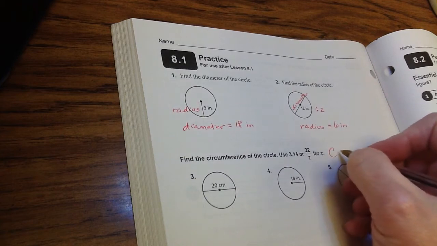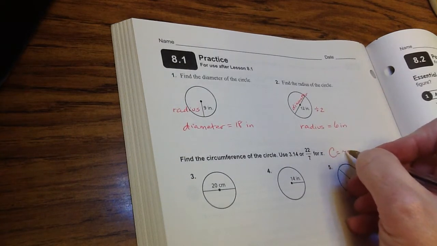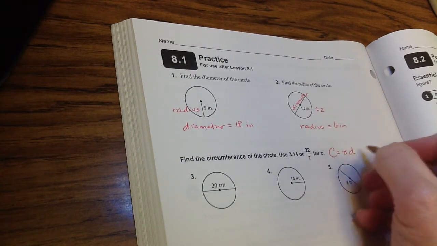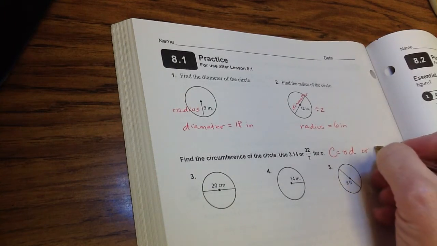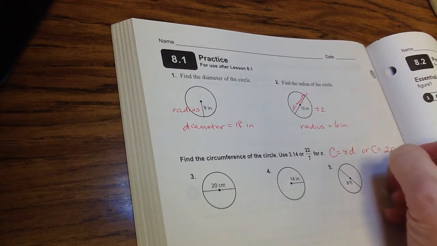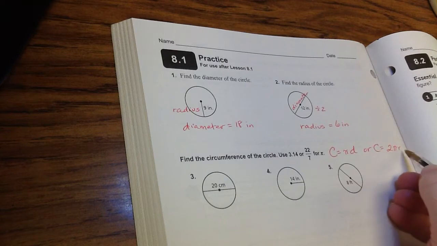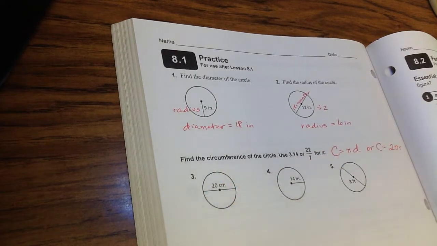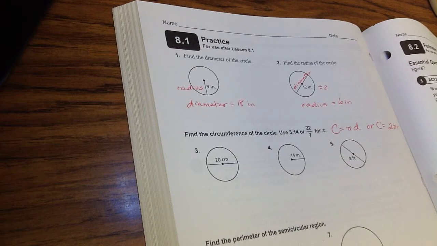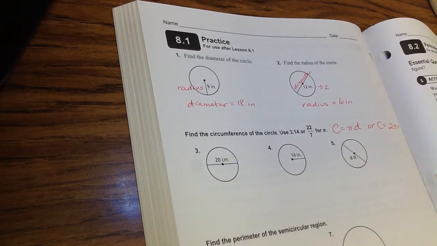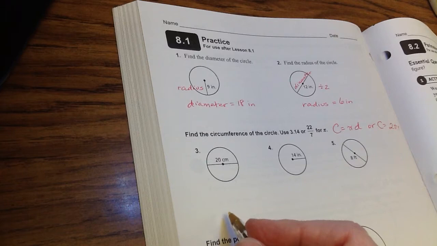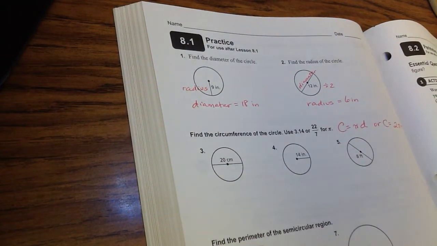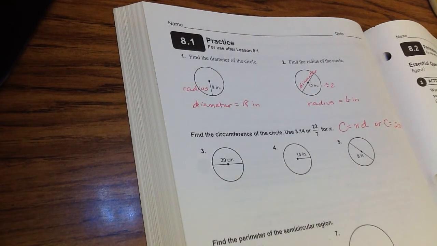So let's write circumference right here. These are the 2 ways. Pi times diameter or 2 pi r. So the song said 2 pi r or pi d. And circumference is the distance all the way around a circle. It's like the perimeter of a circle. So this first question that we're going to do is number 3, and it asks for the diameter being 20.